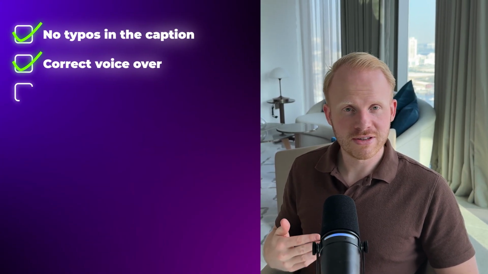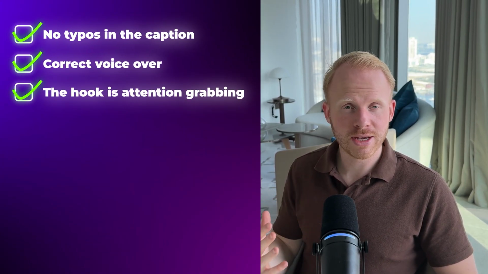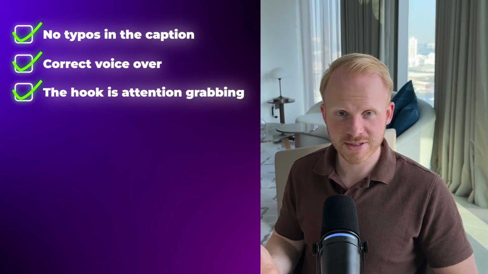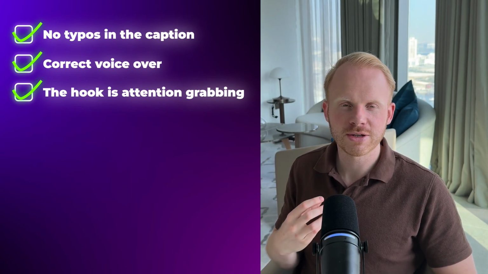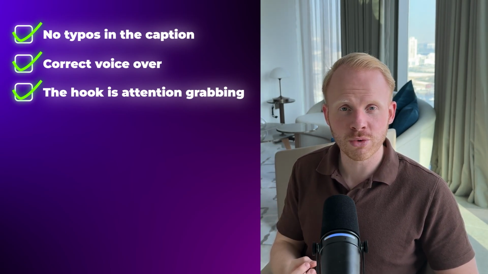Now, third point, the hook is attention grabbing. You need to make sure that your hook, the first 3 to 5 seconds, is really attention grabbing, because the first 3 to 5 seconds is so important for your creative to get the attention of your target audience.